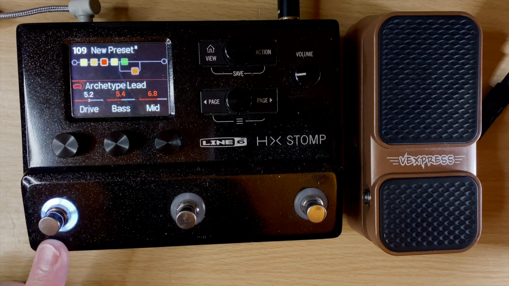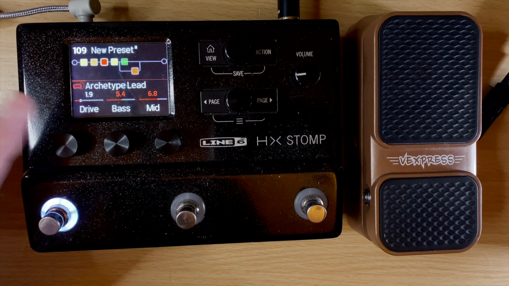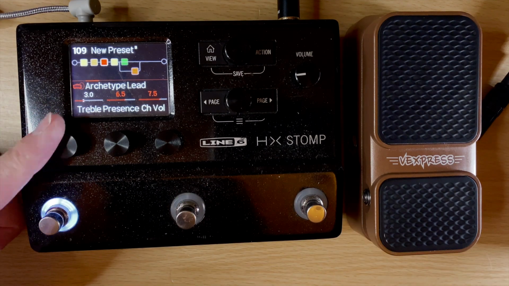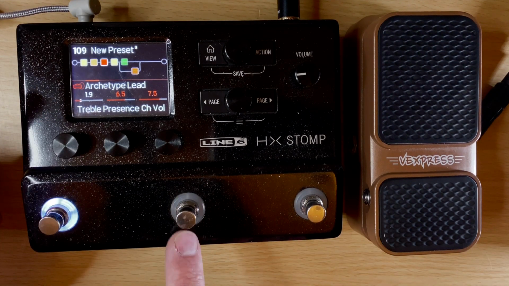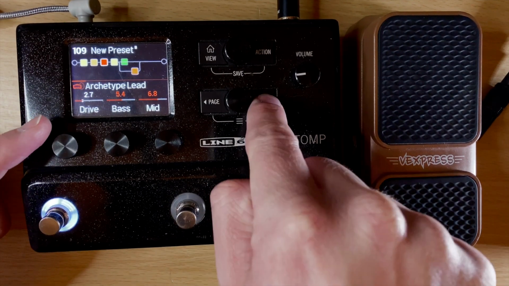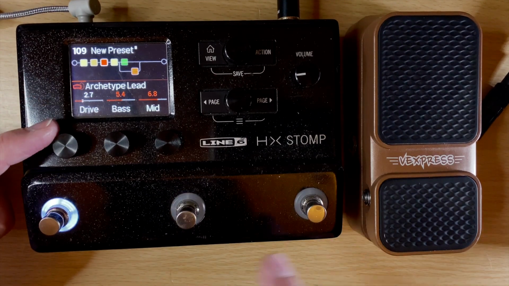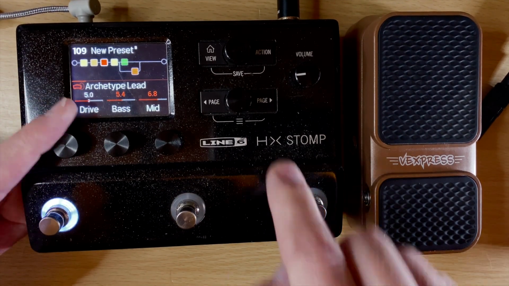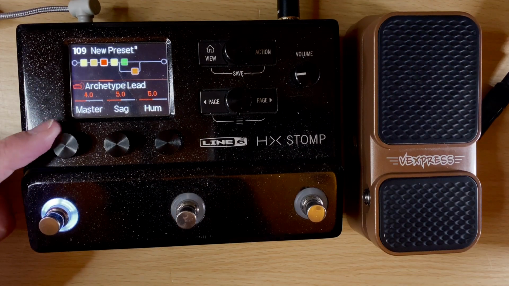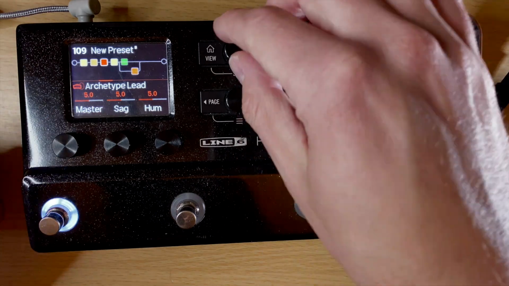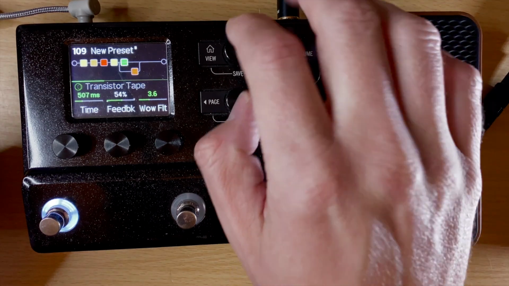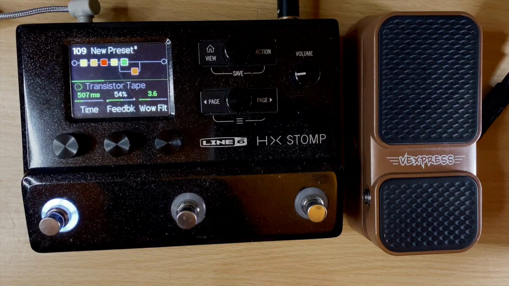So say for this first one, I want very little drive, almost none. And I want almost no treble because I want it to be more of a jazzy type sound. But then on the second snapshot, I want a little bit more drive and a little bit more treble because it's more of an overdrive sound. And then on the third one, I want a lot of drive, a lot more treble, a lot more presence, and even turn up the volume a little bit because I want it more like a boost. And also turn on the delay, but I didn't want the delay on any of the other ones. That's how you can change everything using Snapshot Mode.